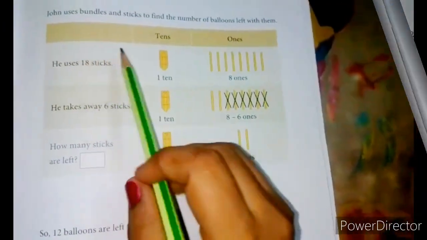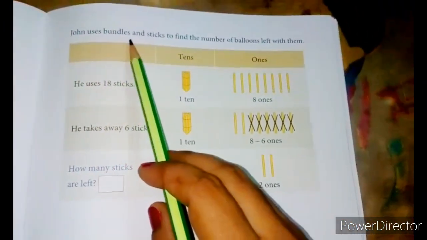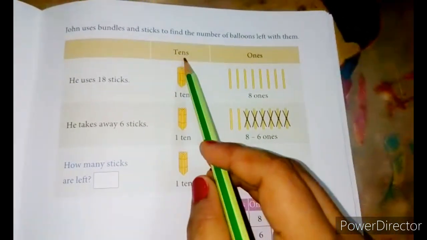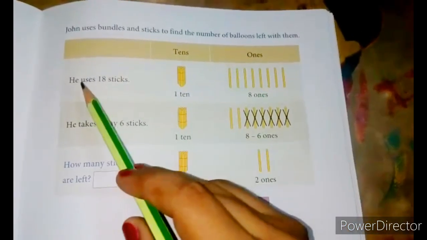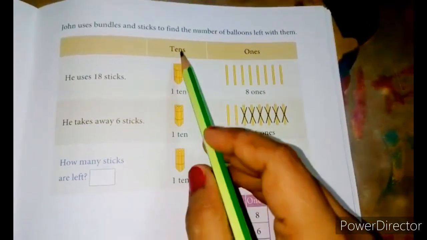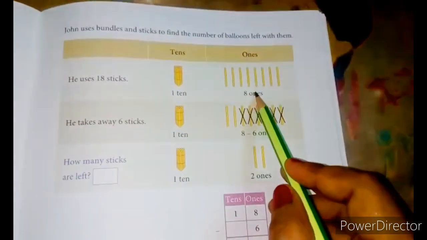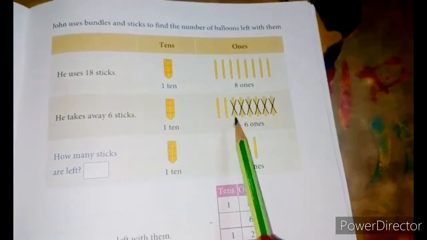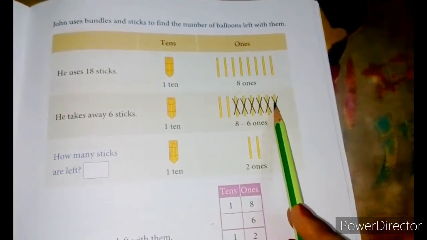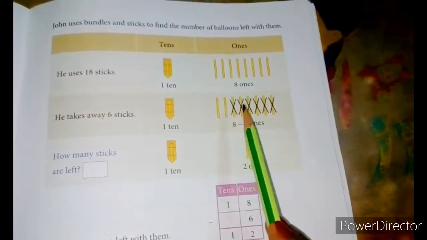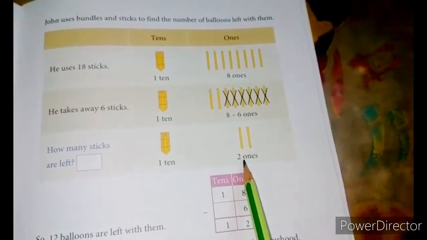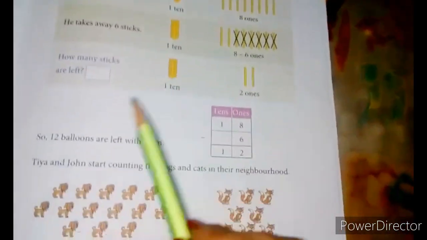Now students, please see this picture. John uses bundles and sticks to find the number of balloons left with them. Here is the tens place and this one is the ones place. He uses 18 sticks, 1 ten and 8 ones. 1 ten means 10 ones and 8 ones, that means 18 ones. He takes away 6 sticks. So we have crossed 1, 2, 3, 4, 5, 6 sticks. So how many sticks are left? 1 ten and 2 ones, that means 12 ones.